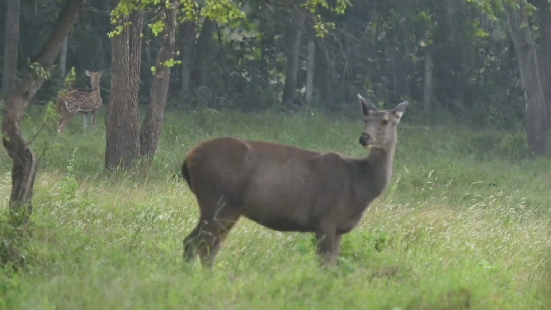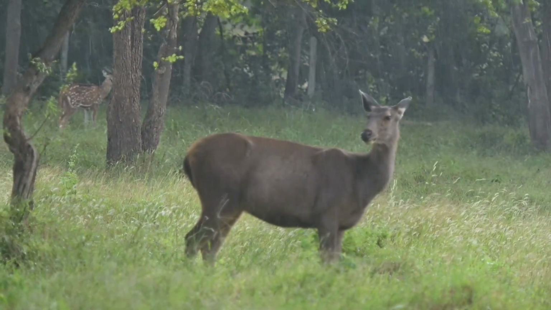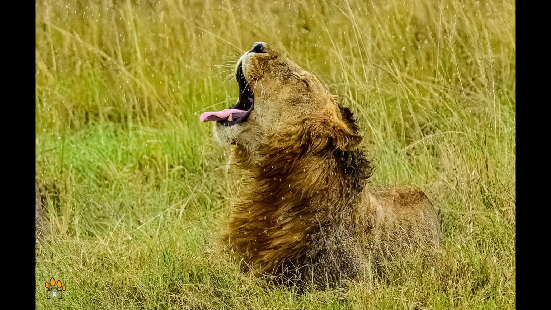In almost all instances, whenever it is raining, wild animals become static, may it be herbivore or carnivore. And this gives you ample time to manipulate your camera settings to take a desired image.